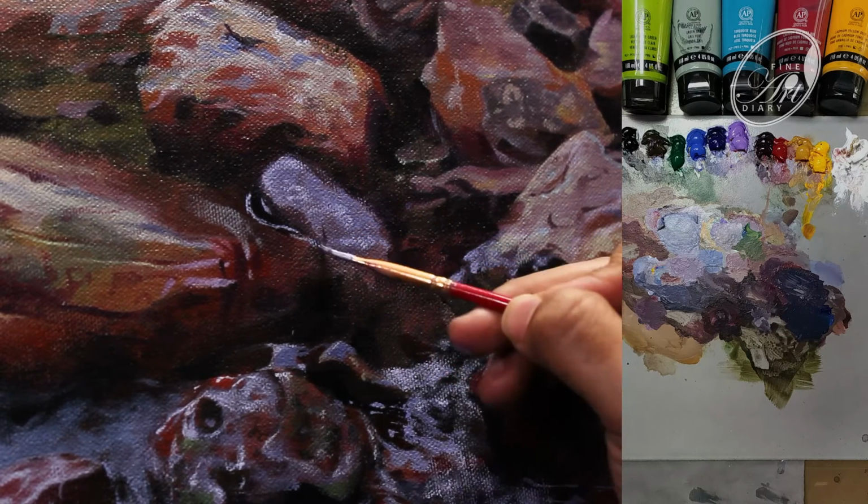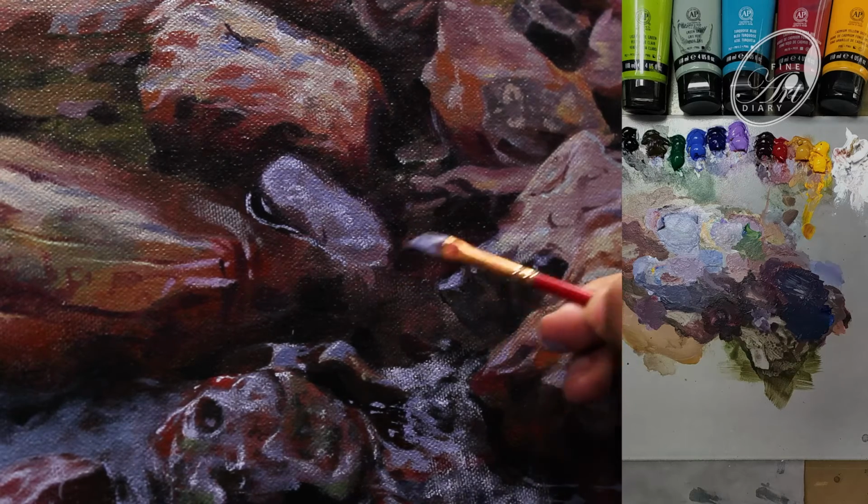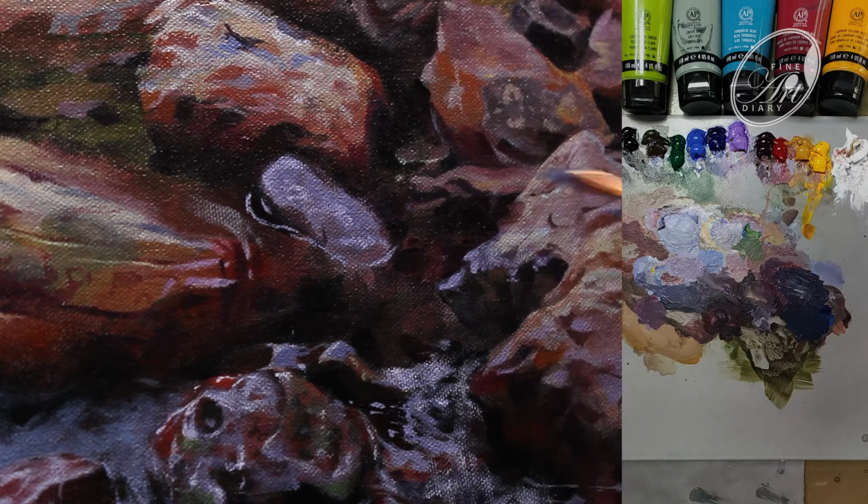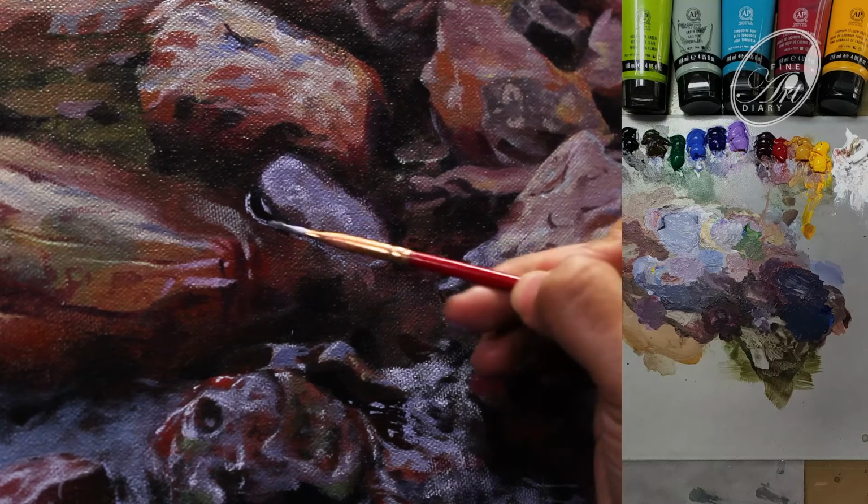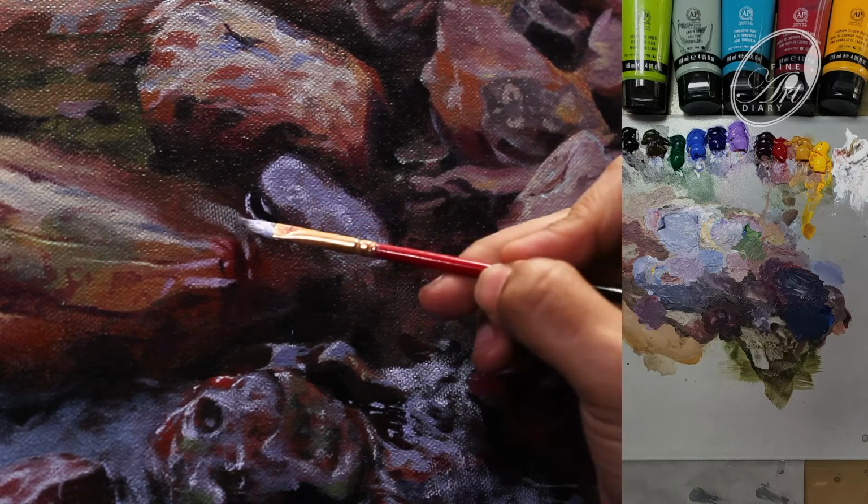So this particular stone is submerged in the water, and you can see just by giving a couple of lines you can depict that.